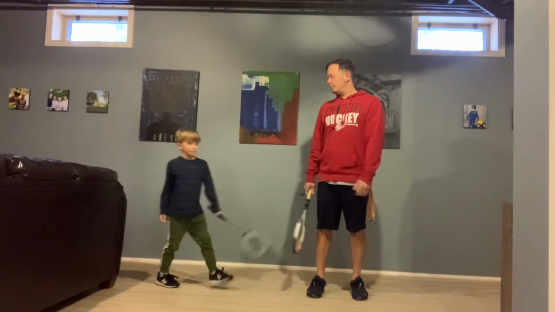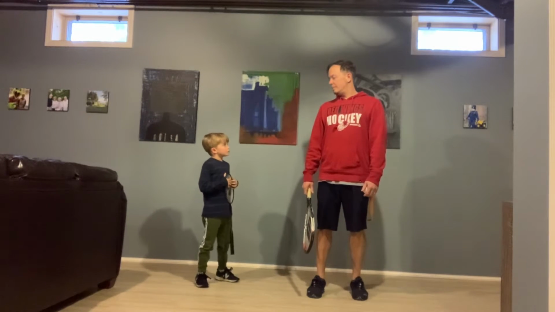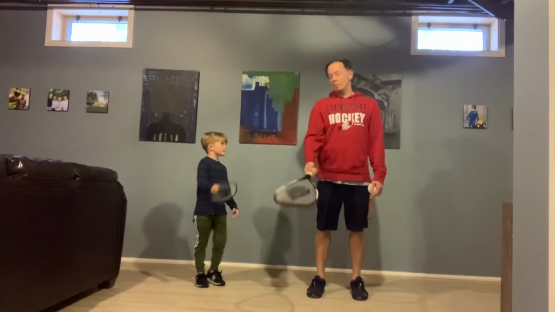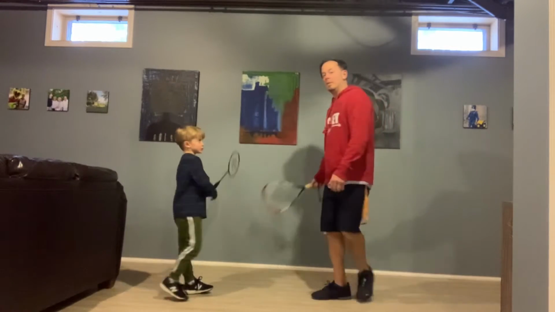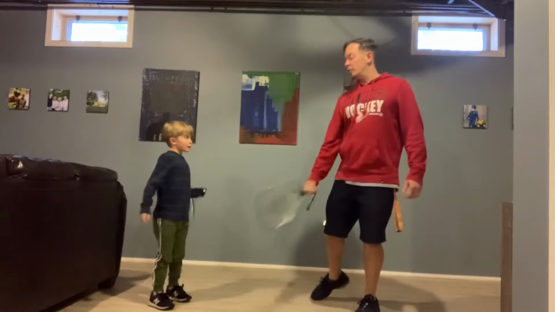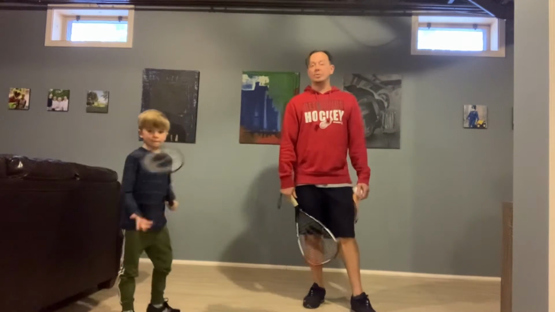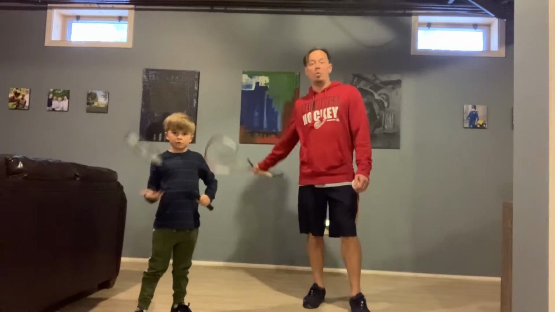What's the horizontal plane? Do you remember? If this was the vertical plane, what's the horizontal plane? Okay, so moving back to front or front to back. And you gave me lots and lots of good answers to what other activities might we use a horizontal strike.